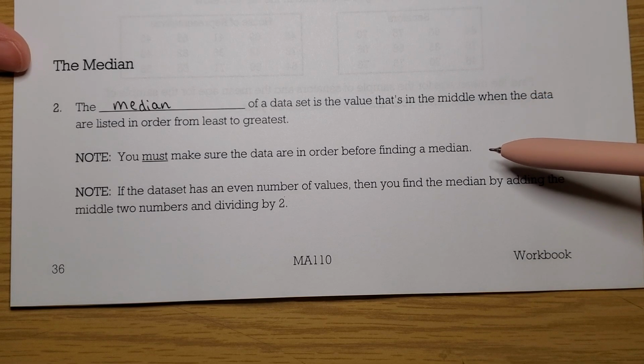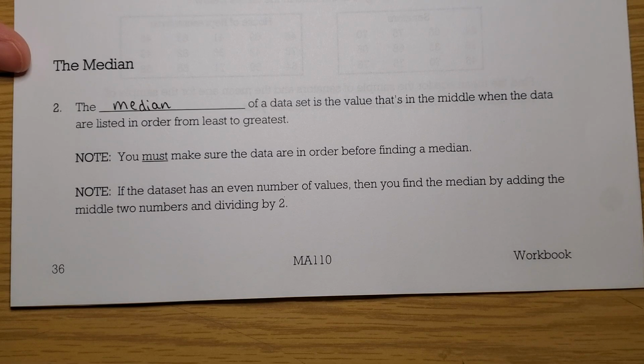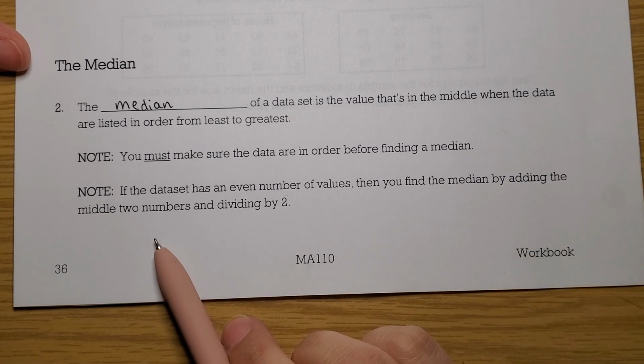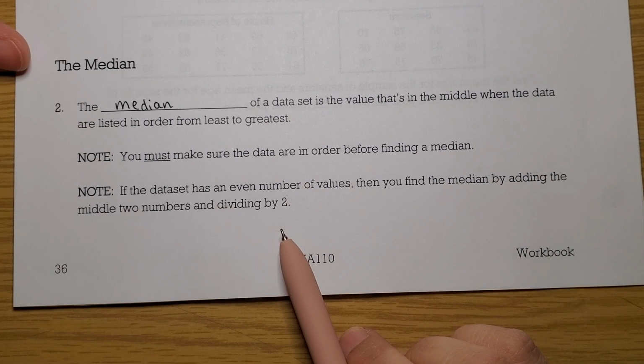First, you have to make sure your data are in order, otherwise it's not going to work. Secondly, if you have an odd number of numbers in your data set, there's going to be one number in the middle. But if you have an even number of numbers, you're going to have two numbers in the middle. In that case, you find the mean of the middle two numbers: you add the middle two numbers and then divide by 2.